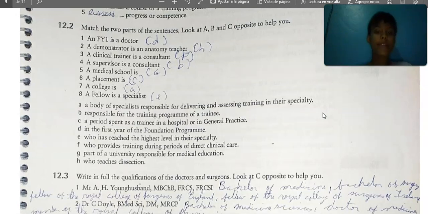An FY1 is a doctor in the first year of the foundation program. A demonstrator is an anatomy teacher who teaches this section. A clinical trainer is a consultant who provides training during periods of direct clinical care. A supervisor is a consultant responsible for the training program of a trainee. A medical school is a part of the university responsible for medical education.